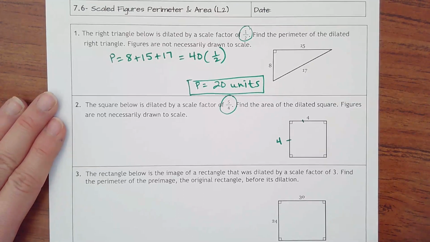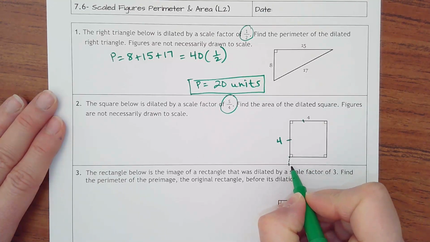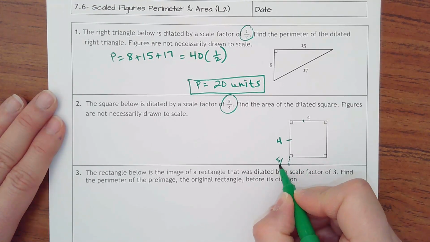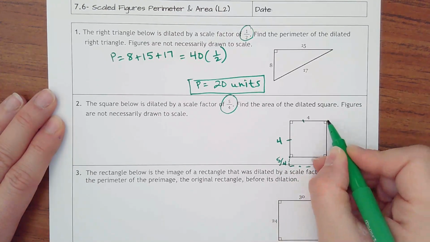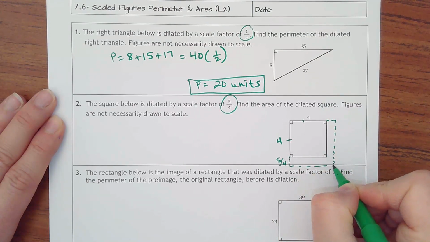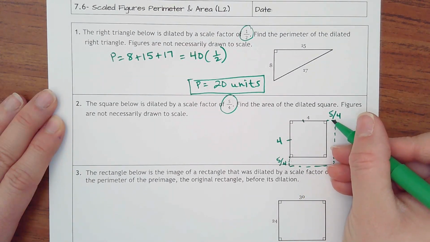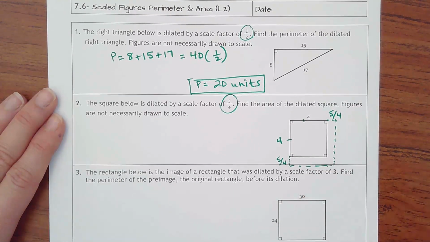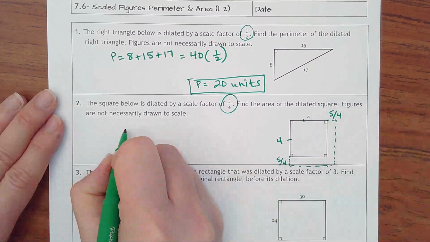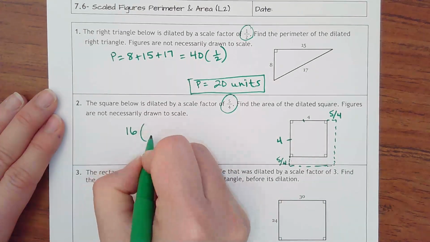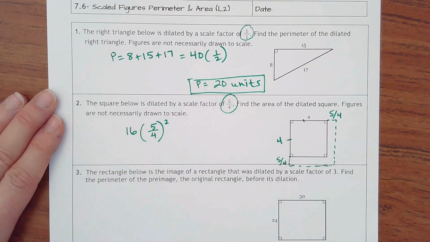That's fine. Or what's happening is when I take area and I dilate it by something, so let's say our scale factor is 5/4 here, it's going to change its length and its width. So it's changing this dimension and this dimension, which is making 5/4 times 5/4 more squares. So I could find the area of the shape right now, which is 4 squared, which is 16, and then take it times the scale factor again, or make the scale factor be squared.